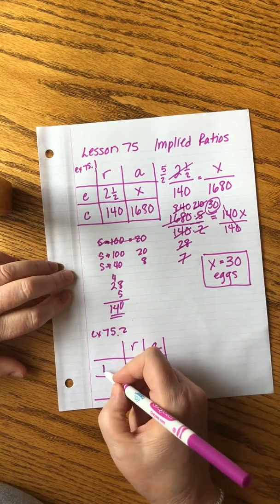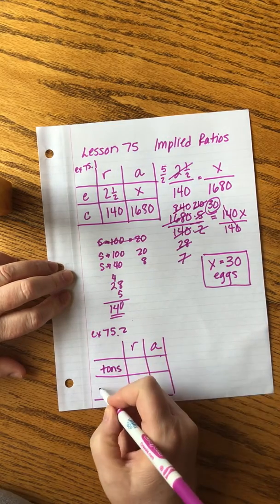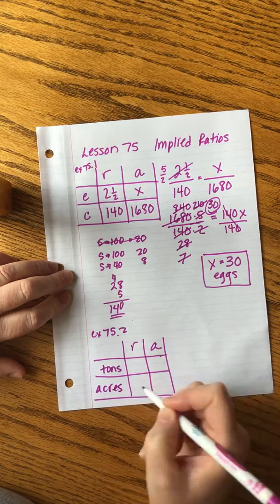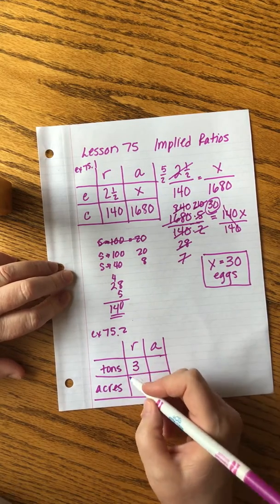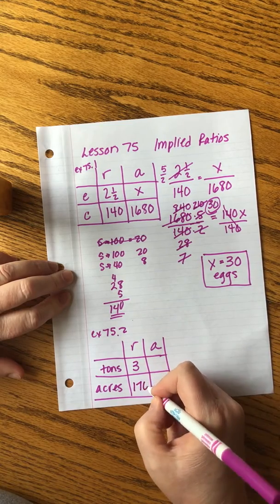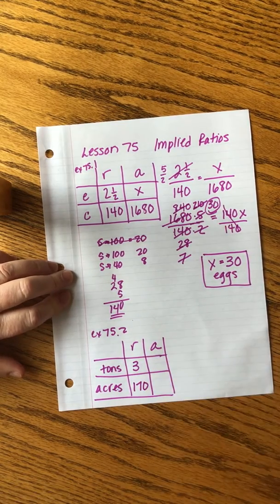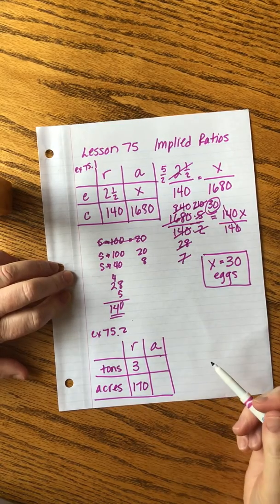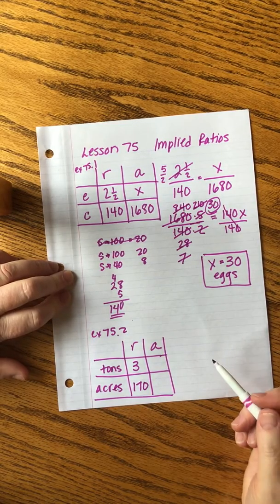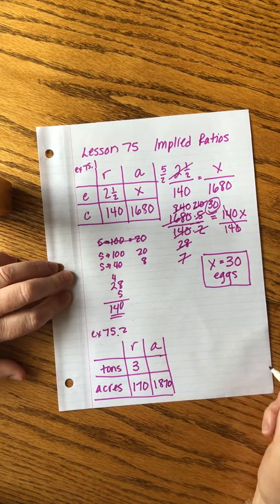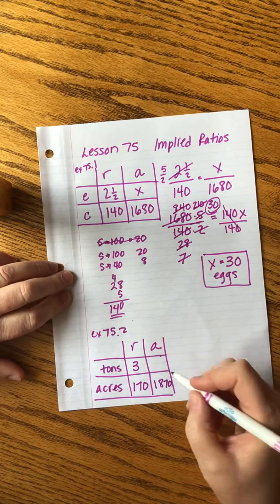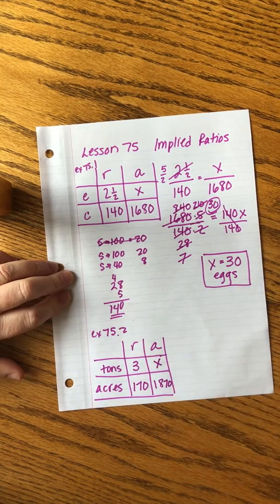Okay, so this is tons of fertilizer and acres of land that gets fertilized. 3 tons will do 170 acres. I stopped to do this much before I read the rest of the problem. It just feels better in my brain to do it that way. Farmer Brown wants to fertilize 1,870 acres. How many tons of fertilizer does Farmer Brown need?